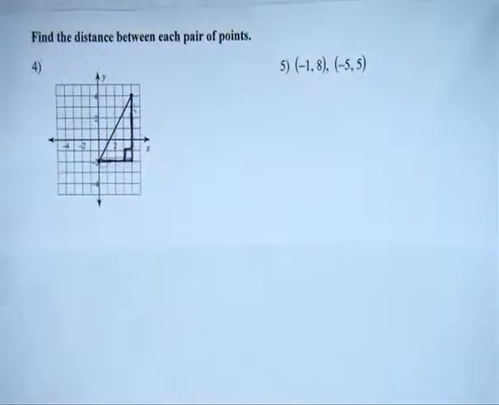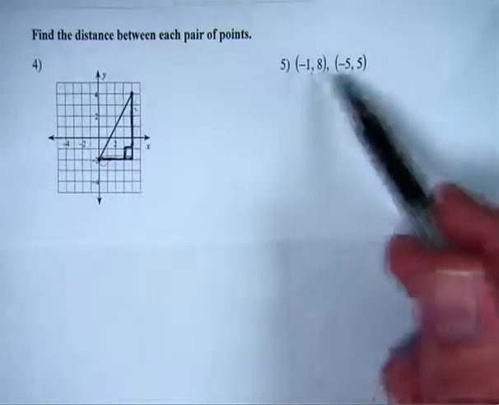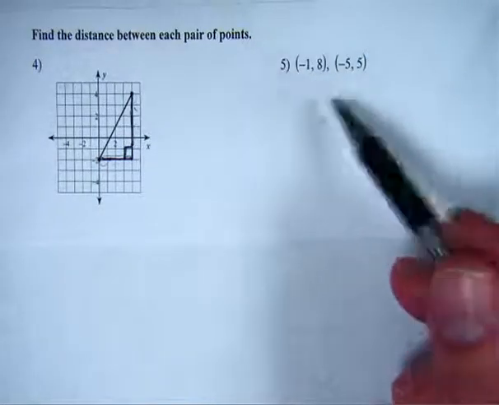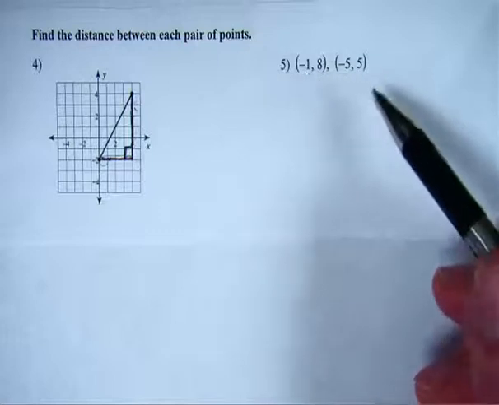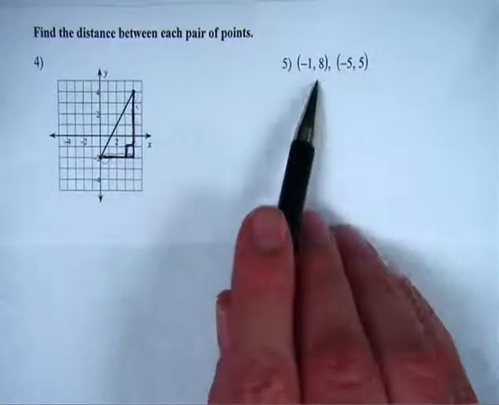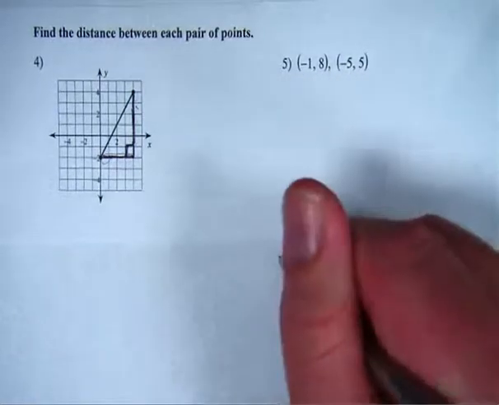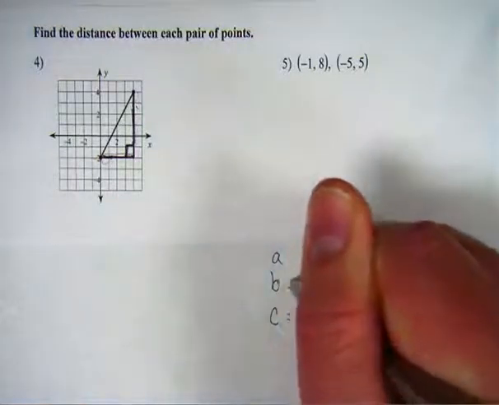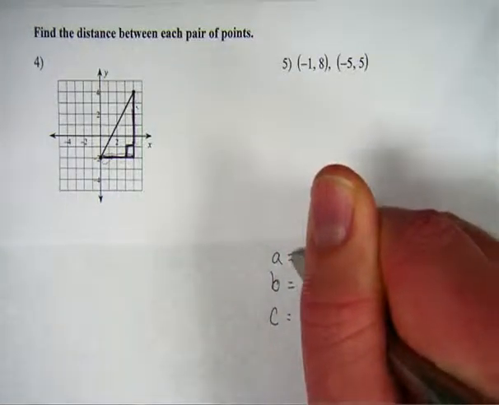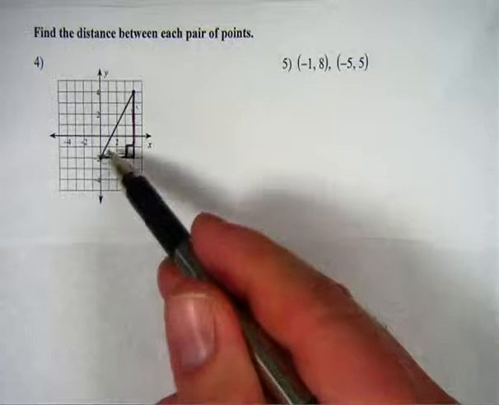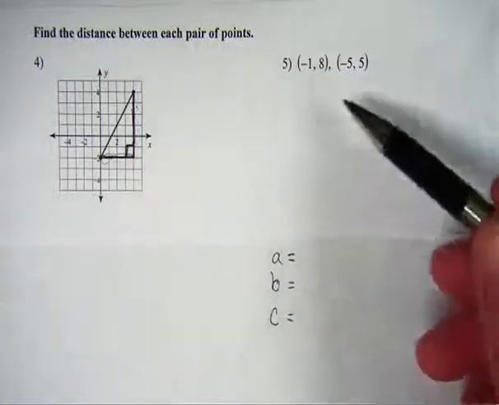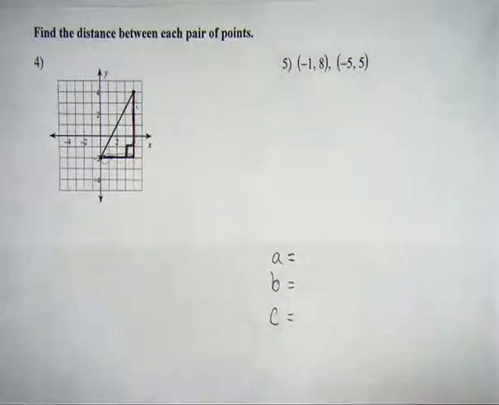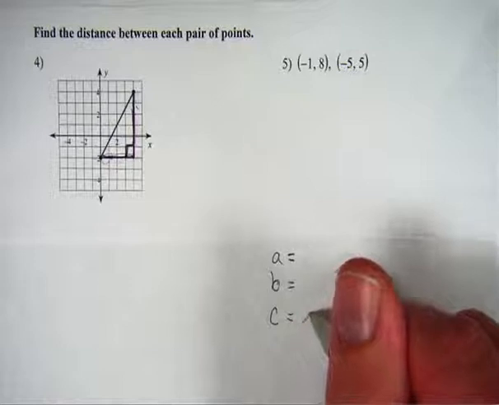Alright, now I've switched and gotten myself some fresh paper since I marked on all of that. Our next task is going to be to find the distance for this. Now in order to do something like this, where we're not given a graph, we need to find A, B, and C. Here's the setup for this, and you can actually draw this out on the graph and use this method, which will work just fine, or you can be kind of clever and set it up this way.